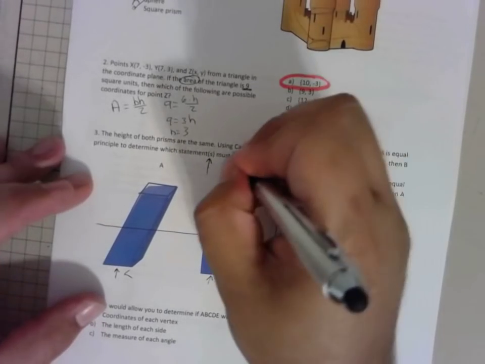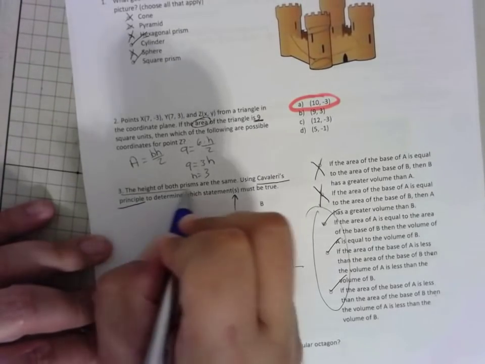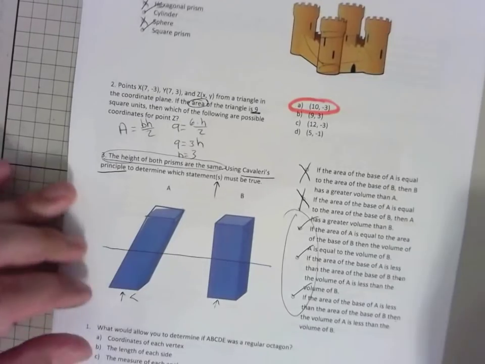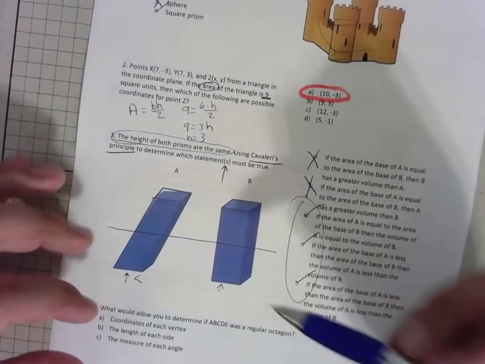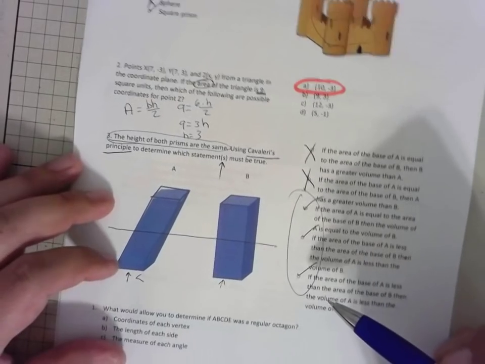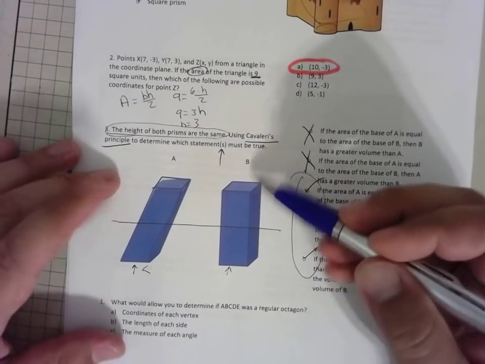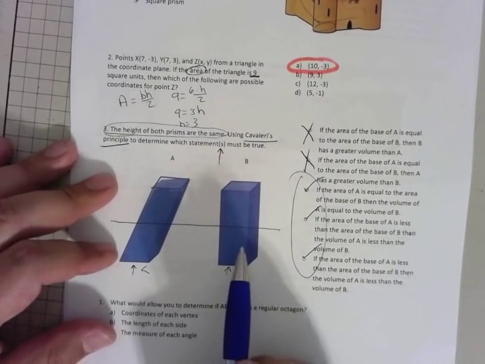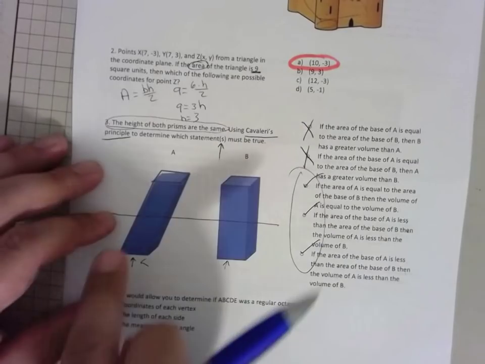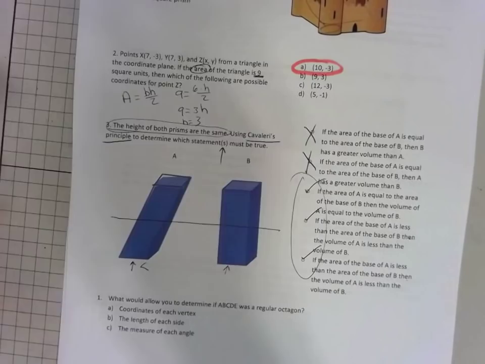By Cavalieri's principle, they have equal heights, which they tell you right there, and the bases are equal, then the volumes are equal. Well, in the same aspect, if they have the same height and the area of one shape is smaller than the area of the other shape, then the shape that has the smaller area naturally is going to have the smaller volume.